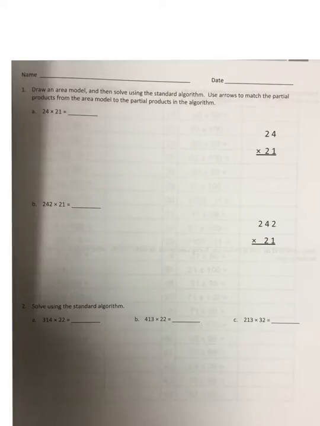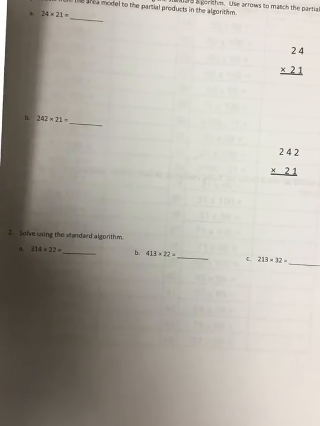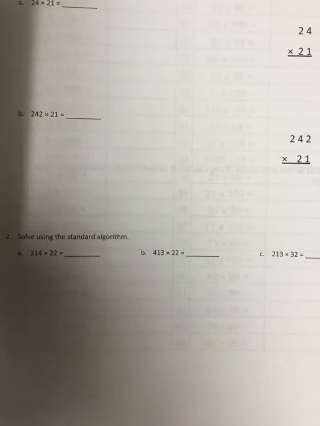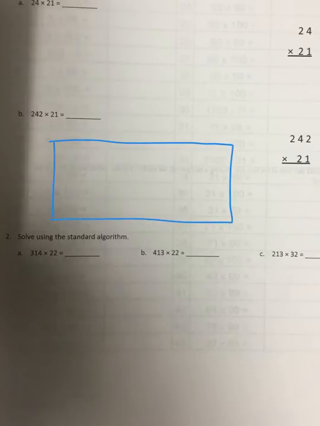Okay, so let's move on to our next question. I'm going to move up and zoom in. Okay, so now we have a 3-digit number. Okay. It's really the same process, okay? It's the same steps that we follow. It doesn't matter that it's 3 digits now. We have 242 times 21. First step, draw your box, maybe a little bit bigger because it's a bigger number. We're going to start with the top number and start with the ones place.